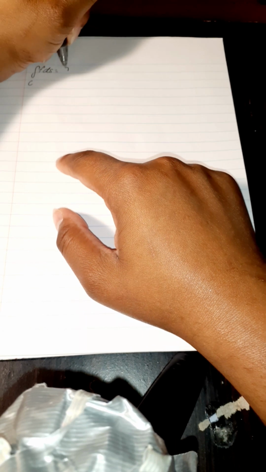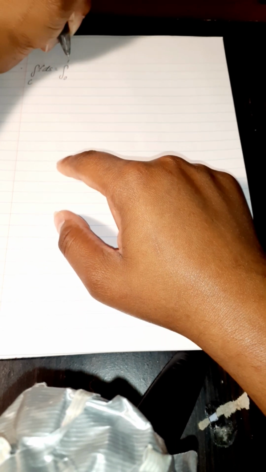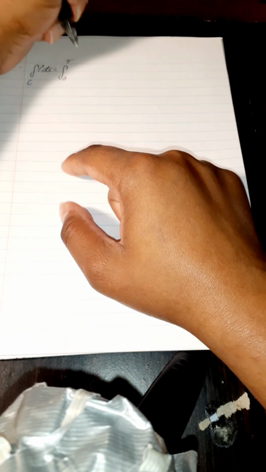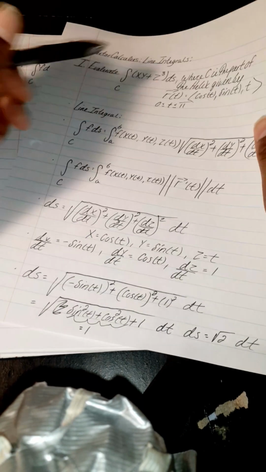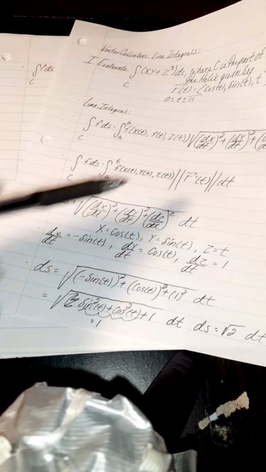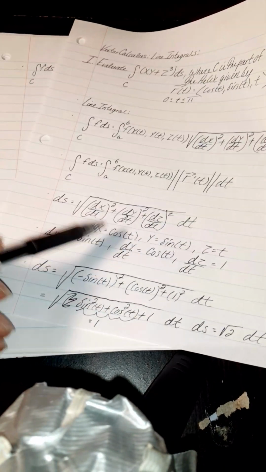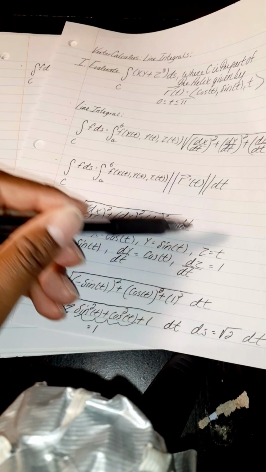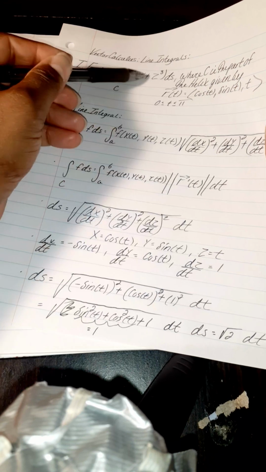So here's what we'll have. It's going to be equal to the integral from 0 to pi, remember that was the range for t. We take our parametric equations: we'll plug in x, plug in y, and plug in t, and don't forget it's been cubed.